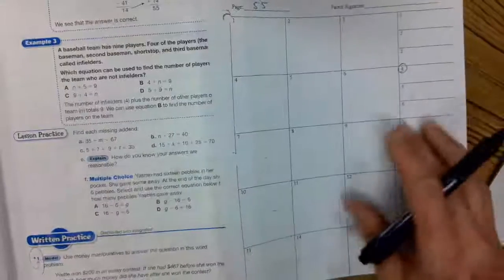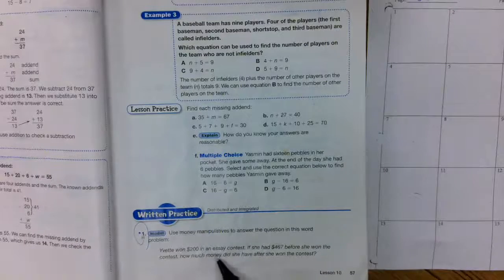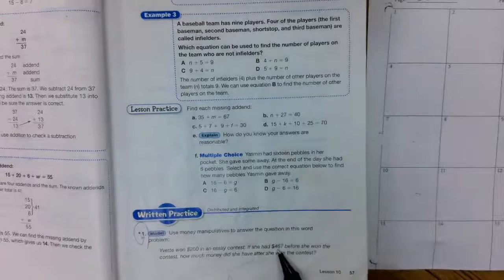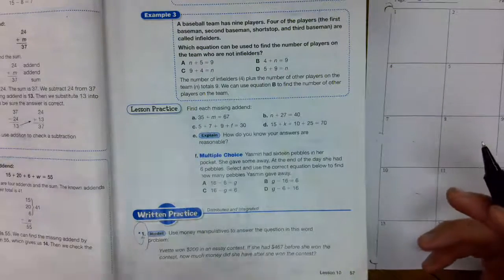The first one that I'd like to do with you is problem 1. It's on page 57, down at the bottom of page 57 here. It says, use money manipulatives to answer the questions in the word problem. Yvette won $200 in an essay contest. Wouldn't that be fun? If she already had $467 before she won the contest, how much does she have after she won? So in other words, we have more money.